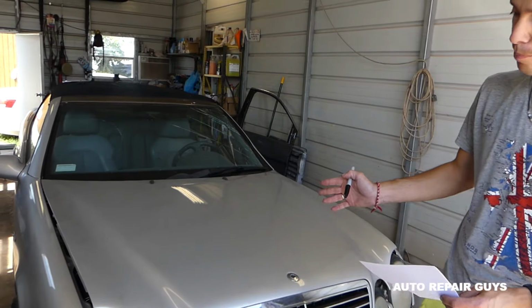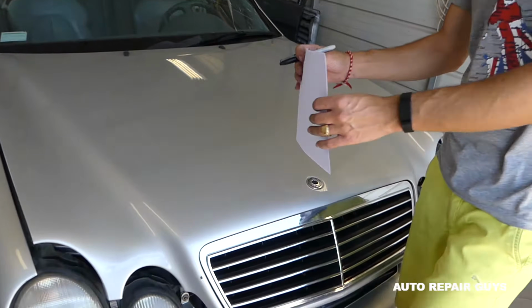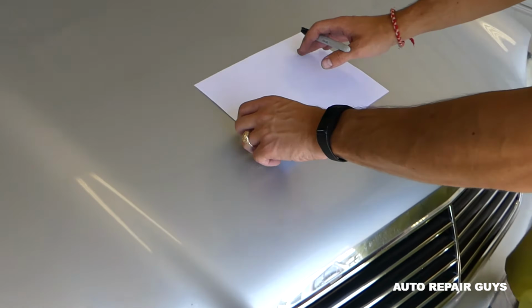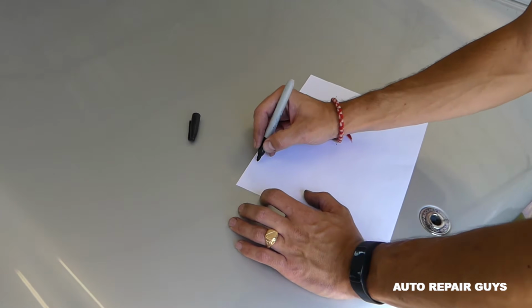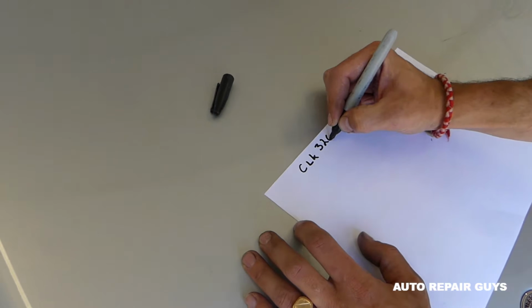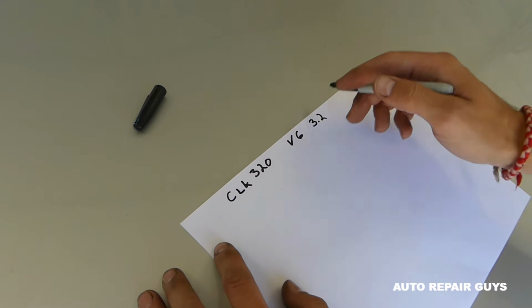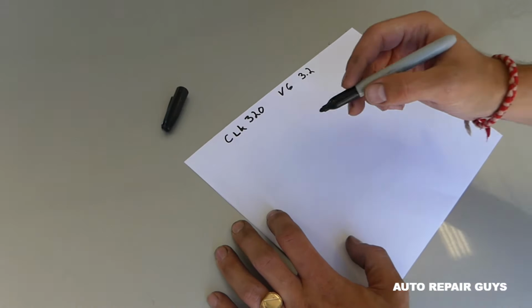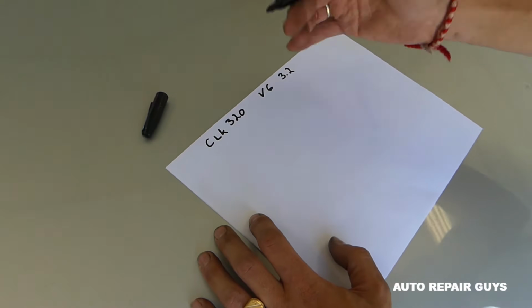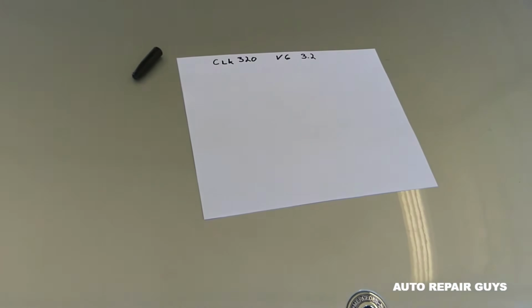Today, a quick video about injector codes on Mercedes, and I think any other vehicle will work as well. So let me draw something quick. This is a CLK 320. It's a V6 3.2 engine, 6 cylinders. On this one, specifically the V6, the cylinders, facing the engine this way, check it out.